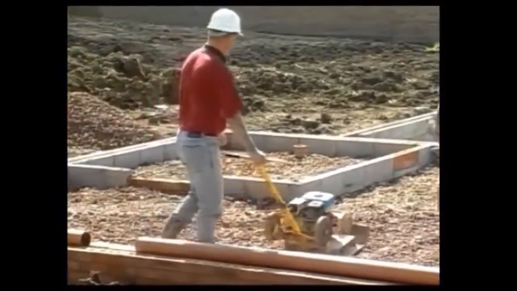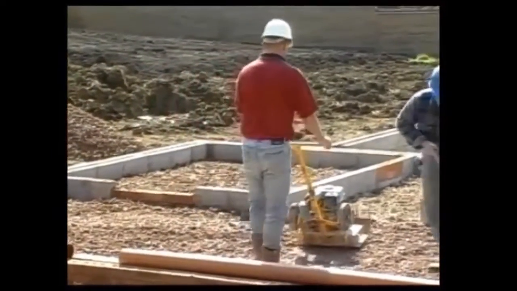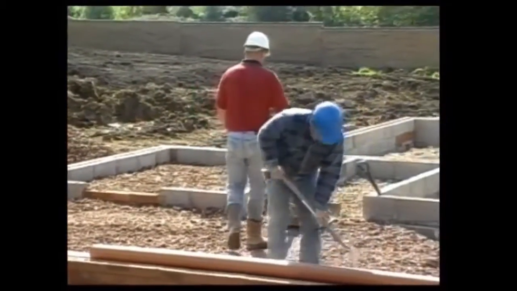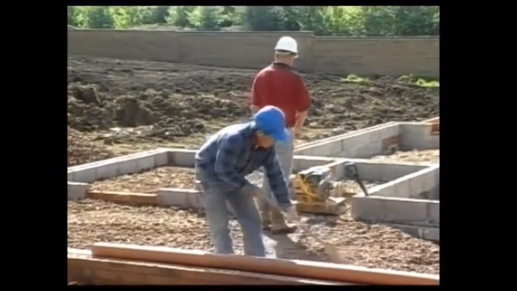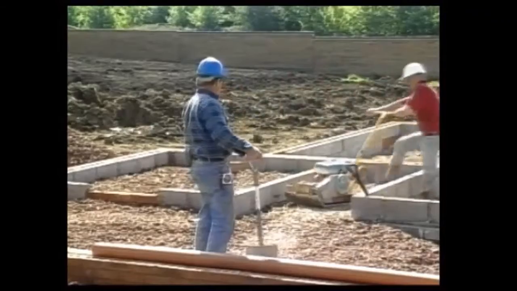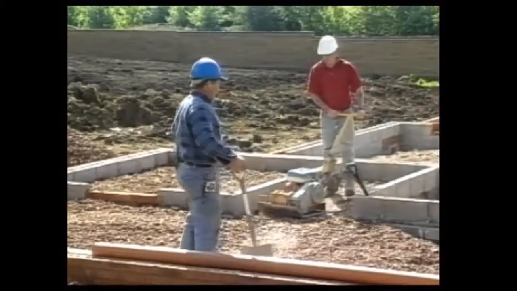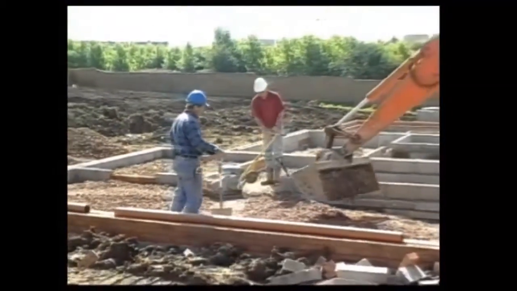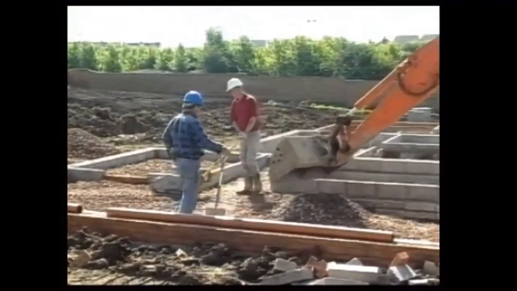Compaction is usually achieved by a small vibrating plate or roller. These machines are only effective if the material is laid in thin layers. Thick layers can't always be properly compacted, leading to future settlement of the hardcore and cracking of the slab.